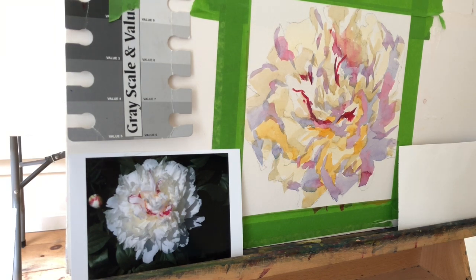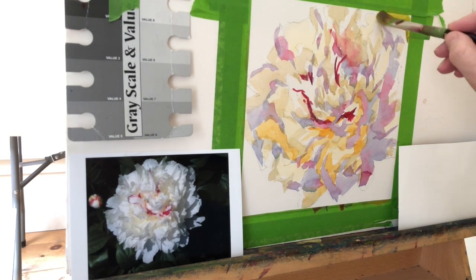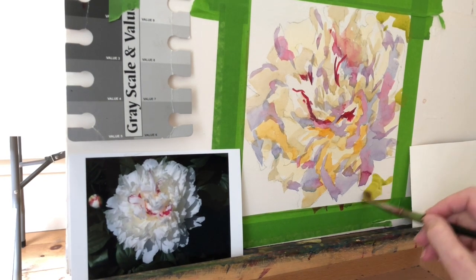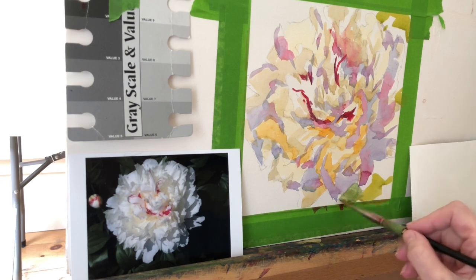So that's as far as we've gotten here. Let's see, I don't want to talk too much. And I'm doing this, no, this is not in real time. This is twice as fast as I usually work. All right, I haven't dried anything. I've left the whites of the paper white, and now it's time to put in the background.